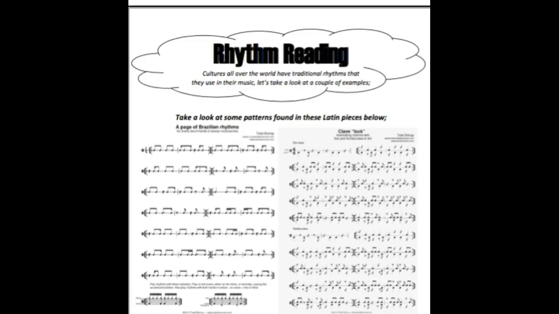So in your Year 7 rhythm book that you should all have a copy of, there's a page here that has a couple of examples of different rhythm patterns. You can notice that there's some little squiggly lines in there as well as note values, and those little squiggly lines are rests, because rests are just as important as sound in music.